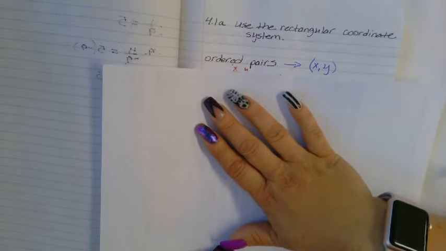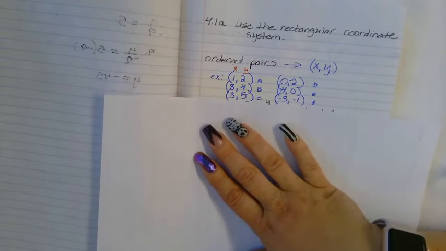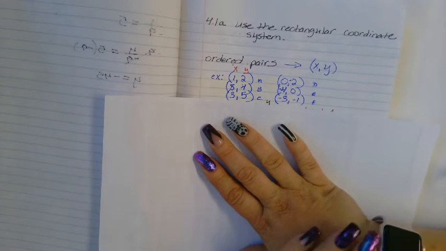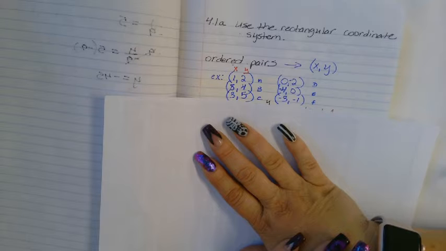I have a lot on my graphs, so I'm trying to show you a little at a time. I'm going to give you these 6 different points that we're going to graph. So let's write down the points first.